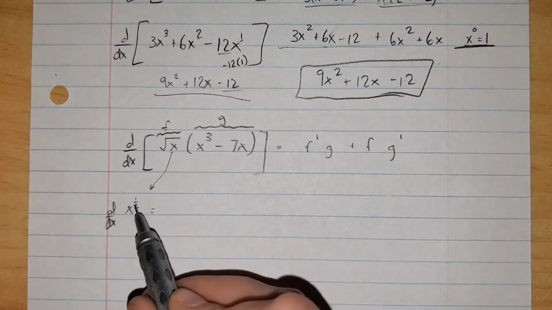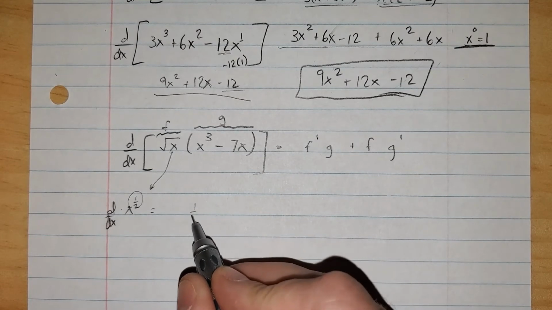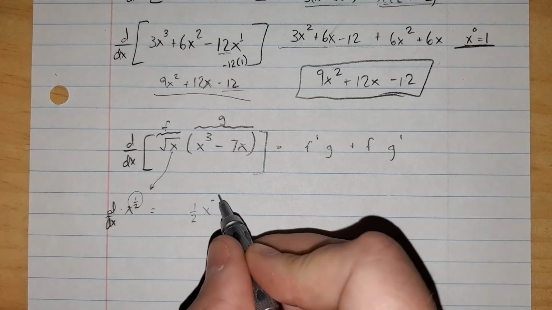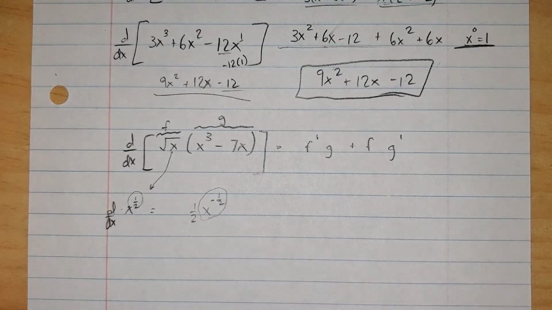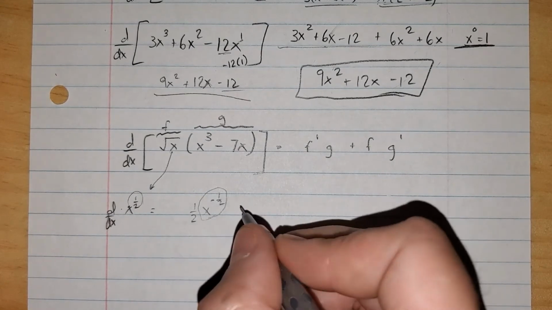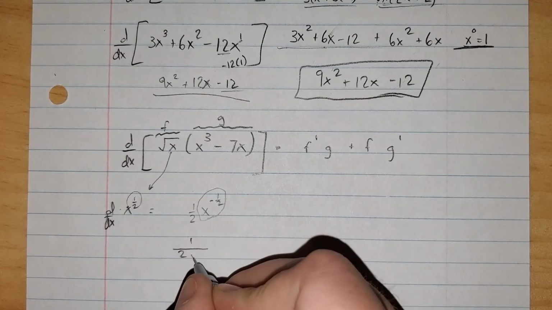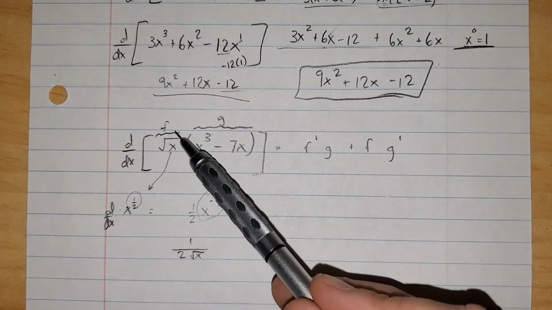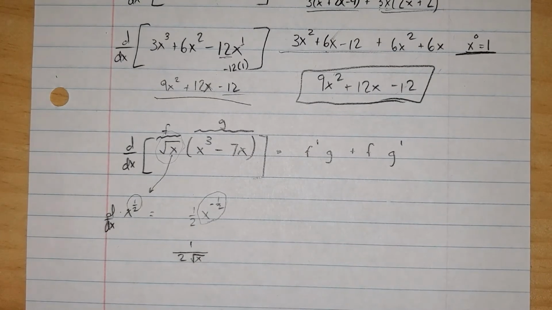The way we do that is we multiply the power by the coefficient, so we get 1/2, and then we subtract 1, which is going to give us x to the negative 1/2. Well, that is going to be square root of x moved to the bottom. And so that's going to give me 1 over 2 root x. And I've just got it memorized. Whenever you take the derivative of square root of x, it's 1 over 2 root x.